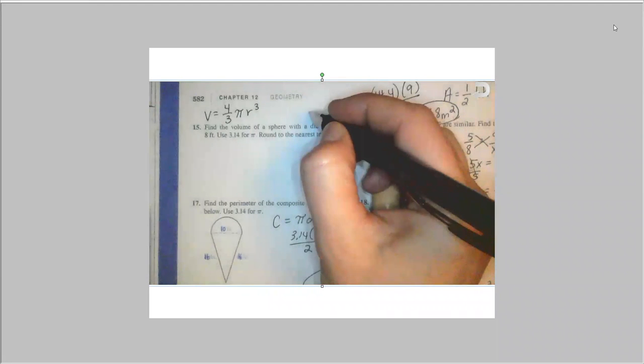3.14 is pi. The diameter of that sphere here is 8, so the radius is half of that, which is 4.